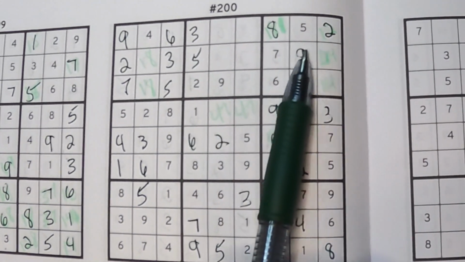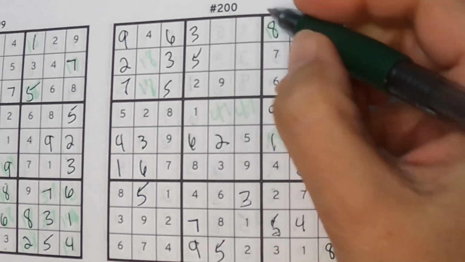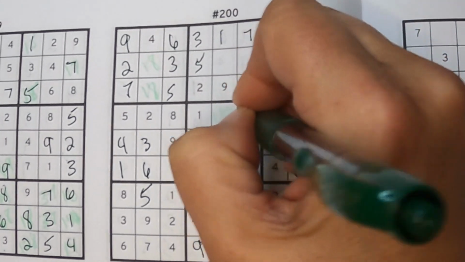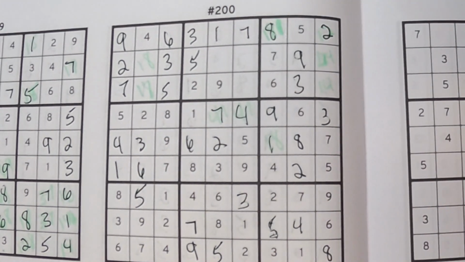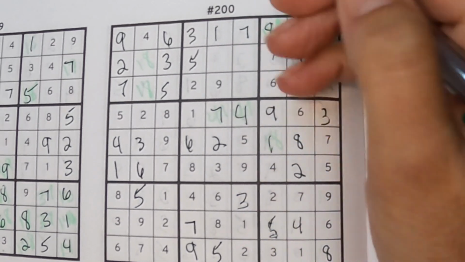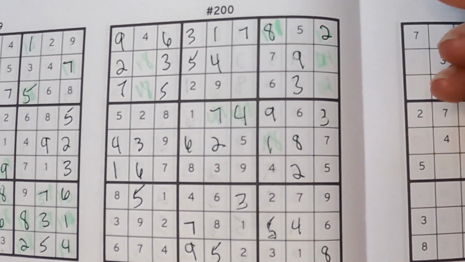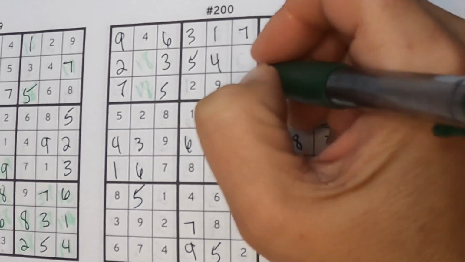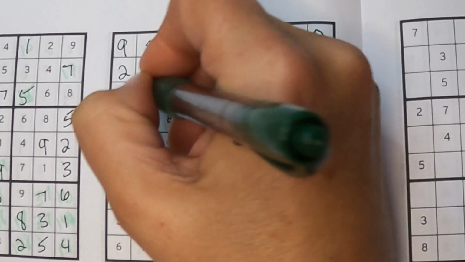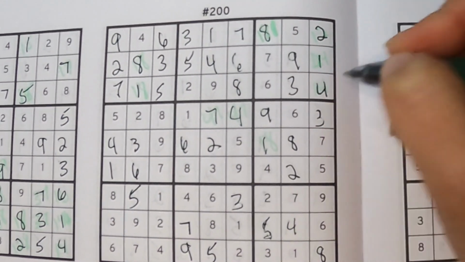If we look at this row, we're missing 1 and 7. We've got a 1 here, so 7, 1. That 7 makes this our 4, 7. For this column now, we've got 1, 2, 3. We're missing a 4. And for this box now, we're missing 6 and 8. We've got a 6 here, so 8, 6. That 8 makes this our 1, 8. And that 4 makes this our 1 and 4.